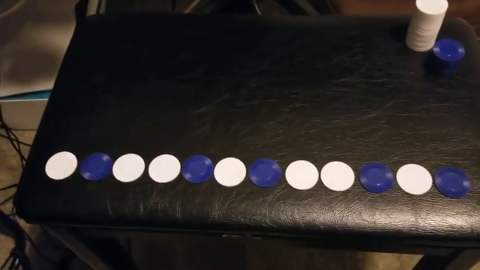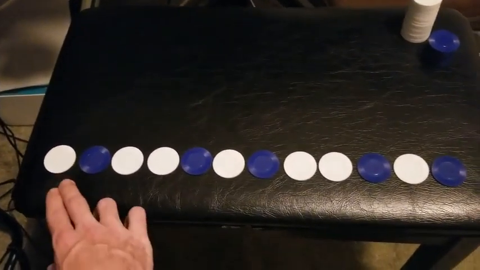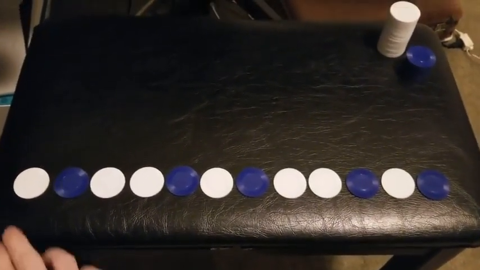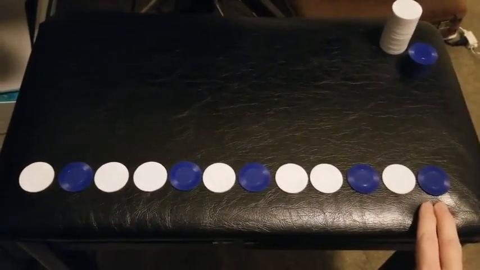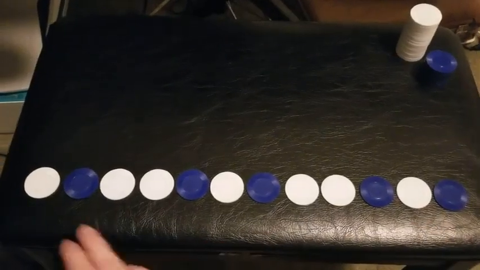Today we're discussing the Phrygian mode, starting on the note A, or A Phrygian. We're going to build an A Phrygian scale. Here we have our poker chips laid out from A to G sharp, or from A to A flat.